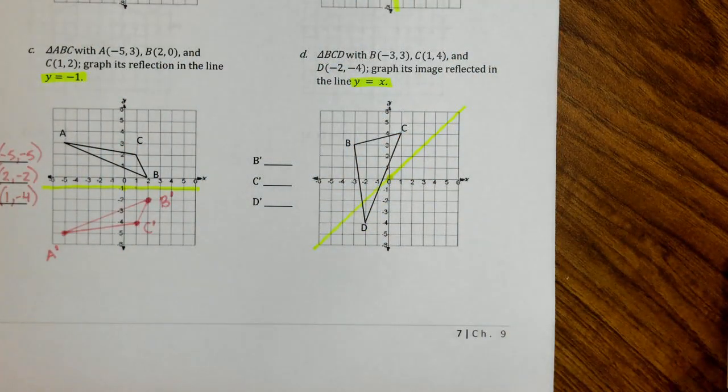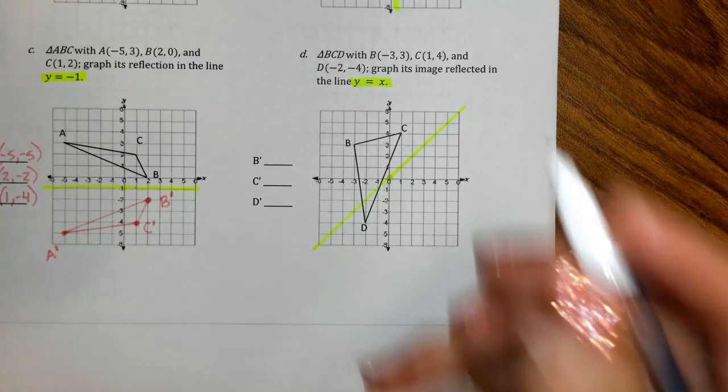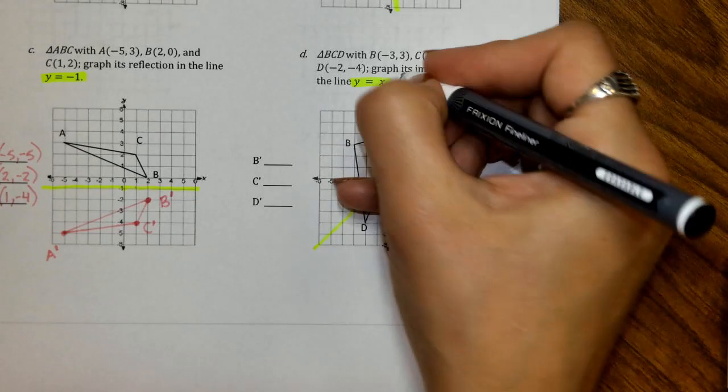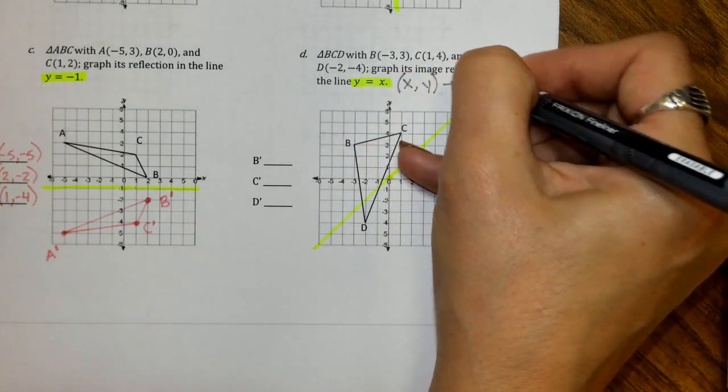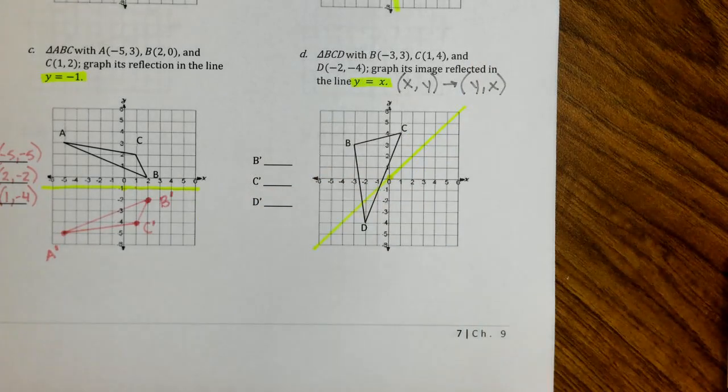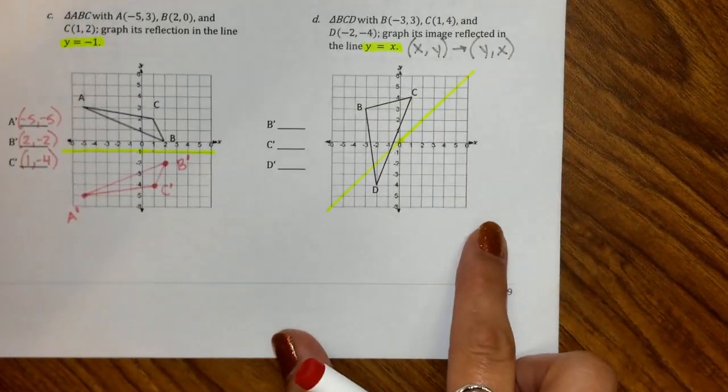This one, we want to make sure that we're following our rule, not counting. Okay, so our rule here, all we had to do with y equals x was take (x, y), and we're just switching the two coordinates around. That is it. Flip the two coordinates. So, again, please do not count. Hey, look, guys, the line of reflection is going through the pre-image. Remember what happened up here? So our image and our pre-image are going to overlap each other.